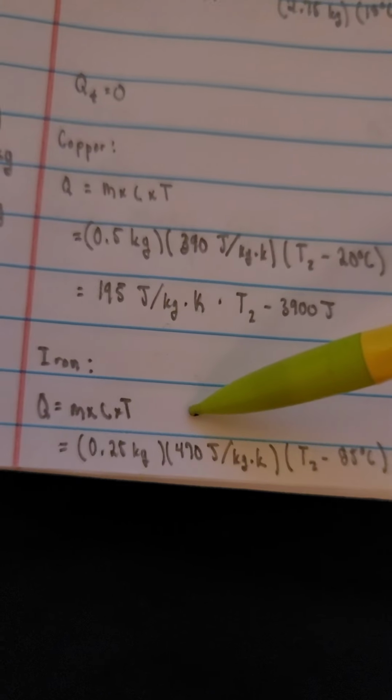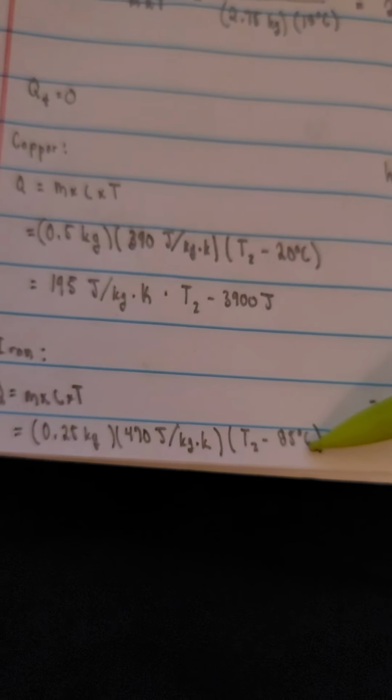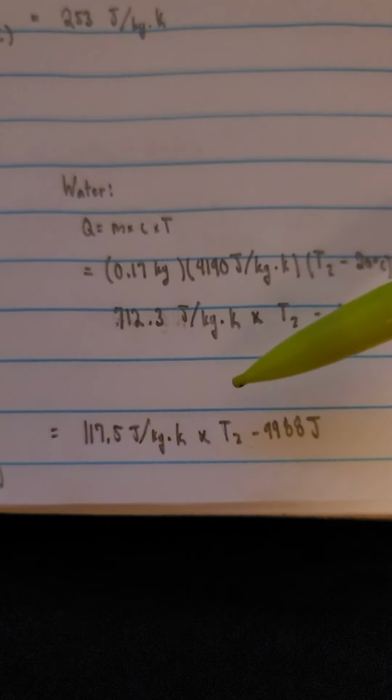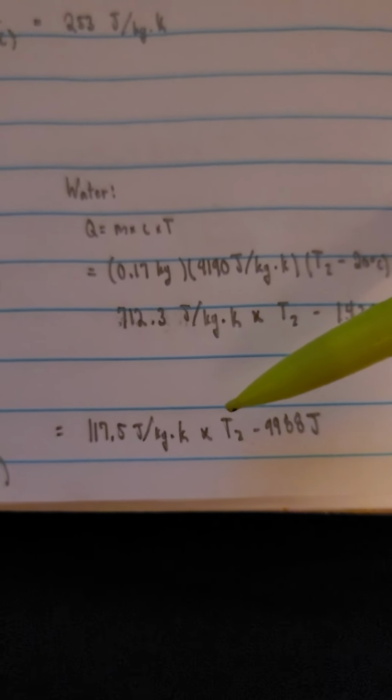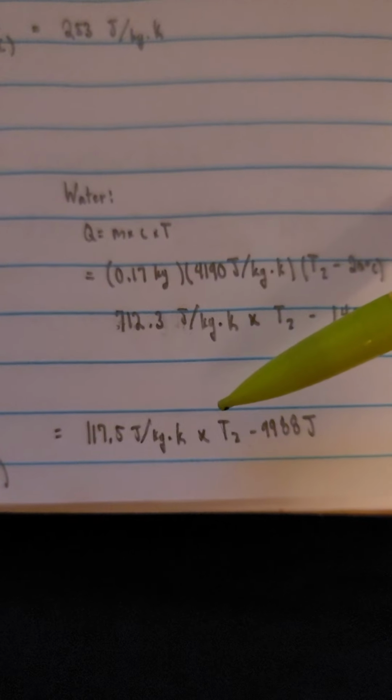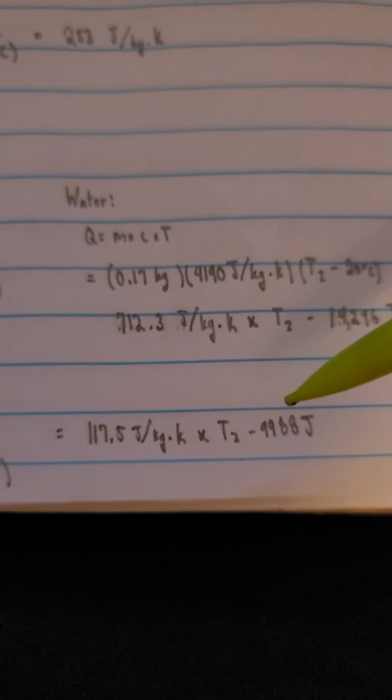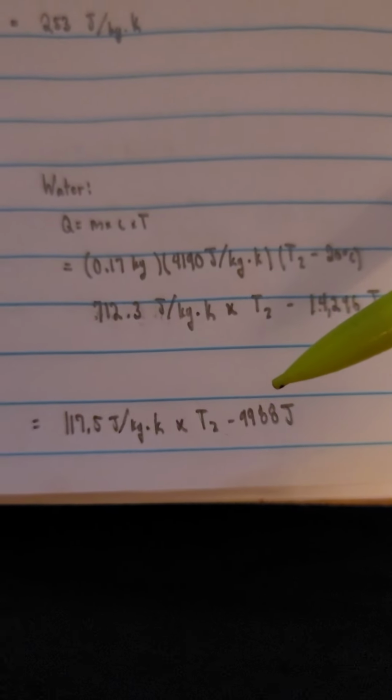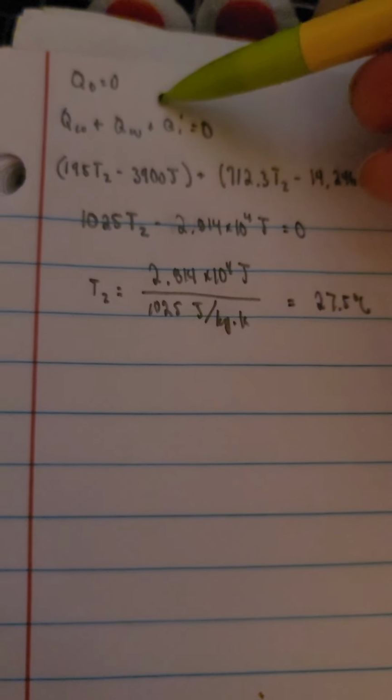Then we move on to the iron block, same equation. Plug in our knowns, which gets us 117.5 joules per kilogram Kelvin times T2 minus 9,988 joules.